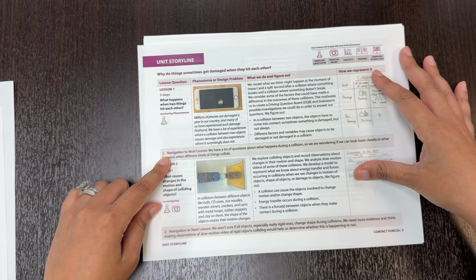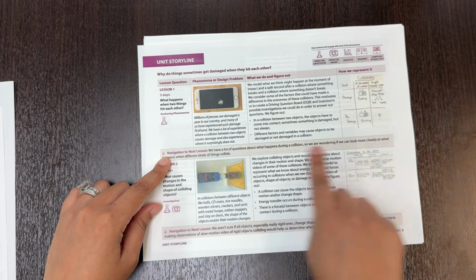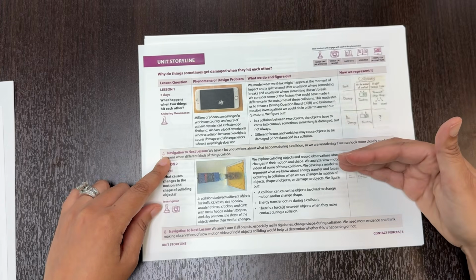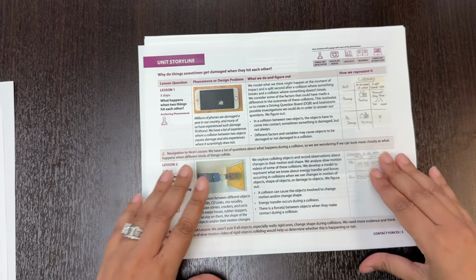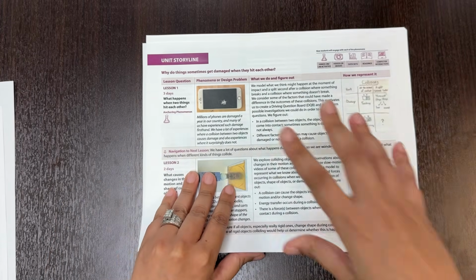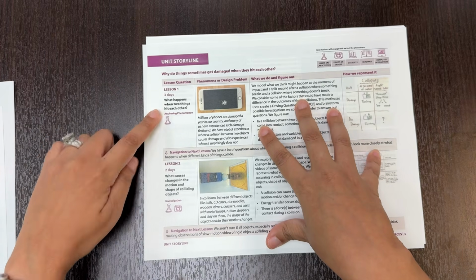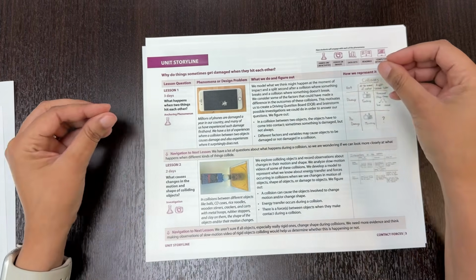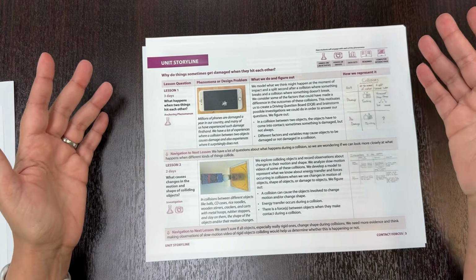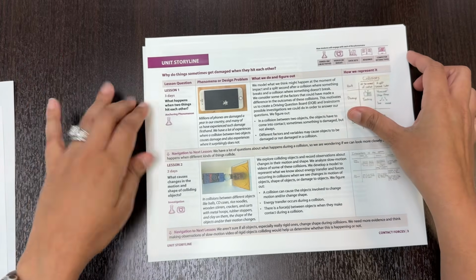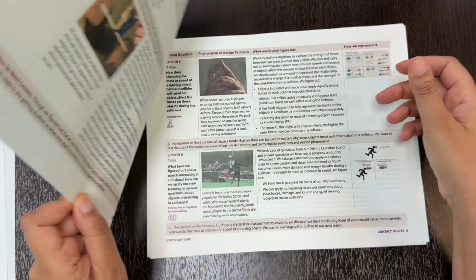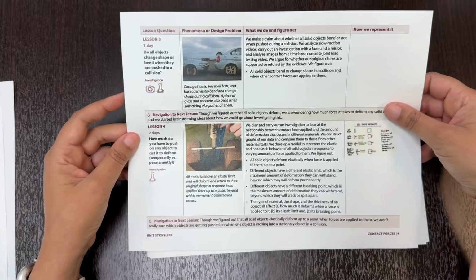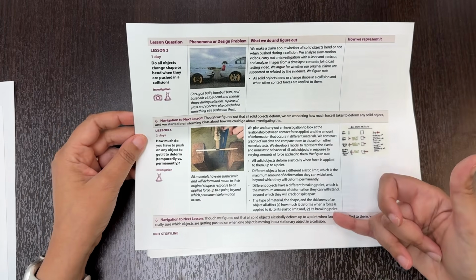And then it will tell you about navigating to the next lesson, the bridge between this one and the next. So that is how you would look at your storyline. So this is 3 days, this anticipates 2 days. Now keep in mind, this is written with a classroom setting in mind as well, so it may not take you this long because you don't have a classroom full of 25 kiddos. And then that's how it continues.